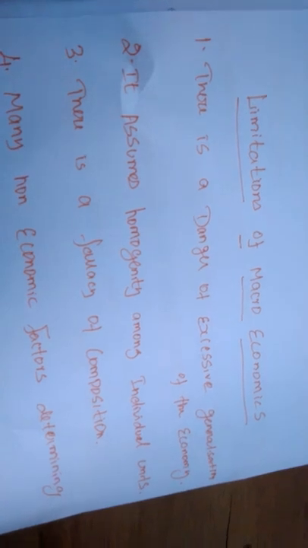What is the meaning of excessive generalization? We study some assumptions, because before studying any law, we must consider some assumptions. According to the assumption only, the type of law will operate. But in macroeconomics, some of the laws have the same assumption for many laws.